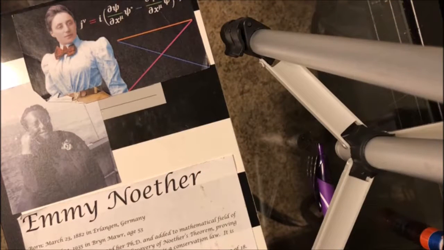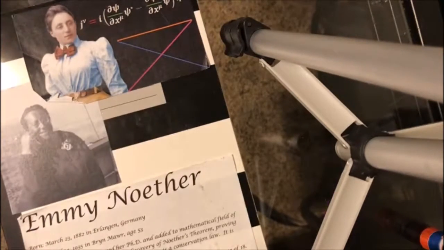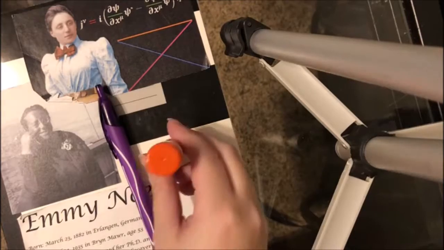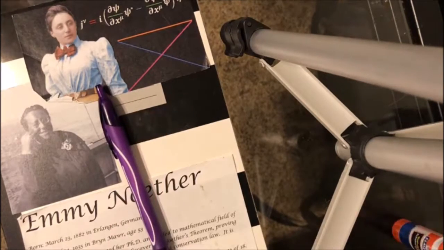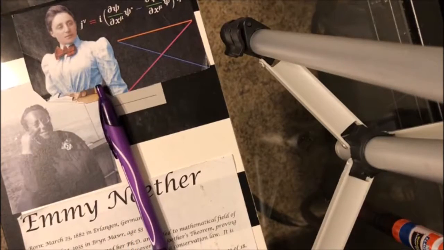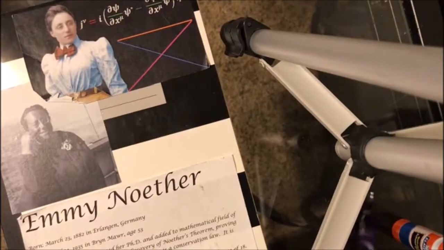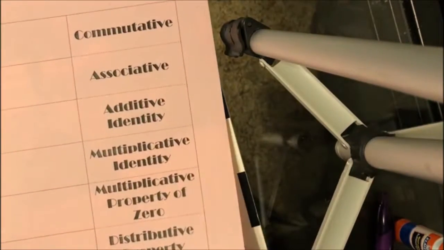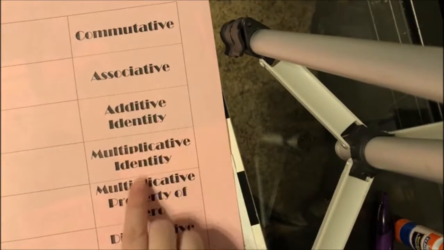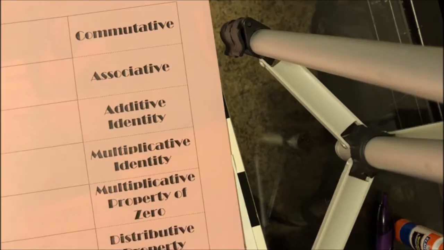This is the setup video for Chapter 5 for Gryffindor. You will need your ISN, a pen, glue stick, or some sort of glue, a pair of scissors. You will also need a pink sheet that has commutative, associative, additive, multiplicative, all of this on it. That pink sheet is a front and a back.